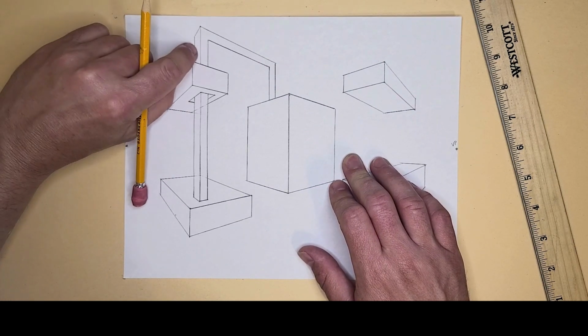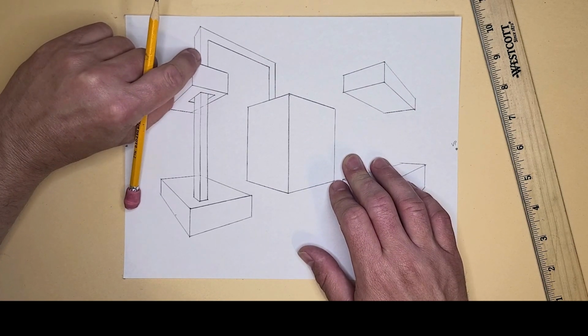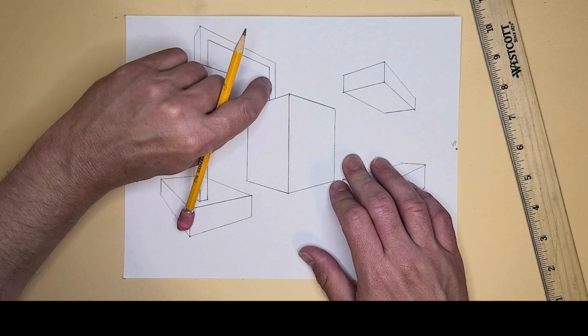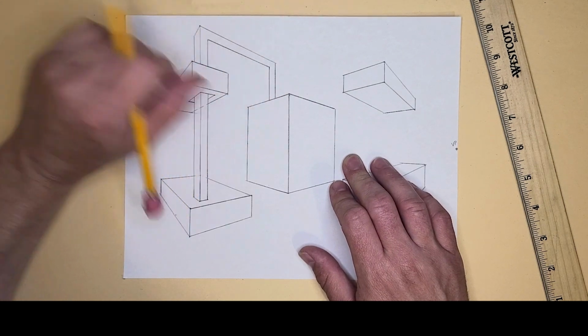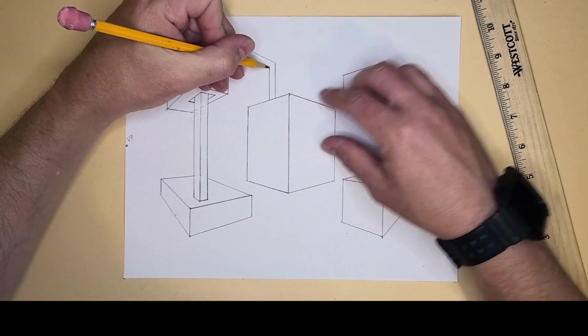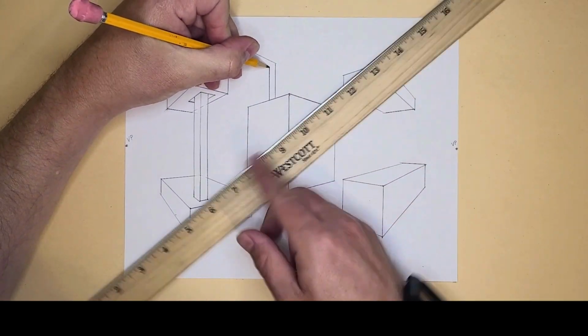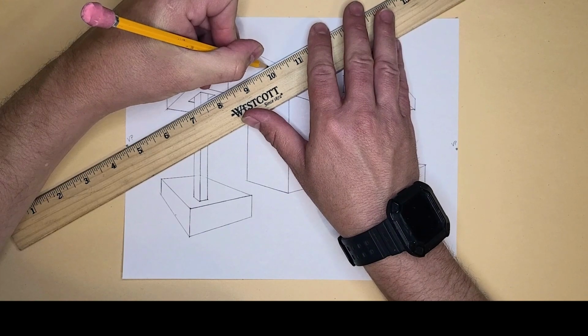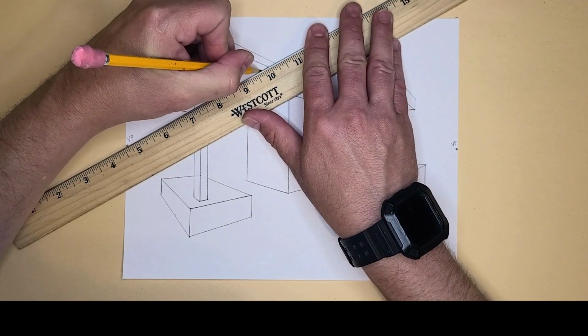Now, you'll notice that we have a left and a right side to this pillar right here, but we don't have a left and a right side here. We just have the right side. So the next step that we're going to do is we're going to draw just a very short little line right here from this corner, and it's going to go towards our left vanishing point. And it doesn't have to be super long.